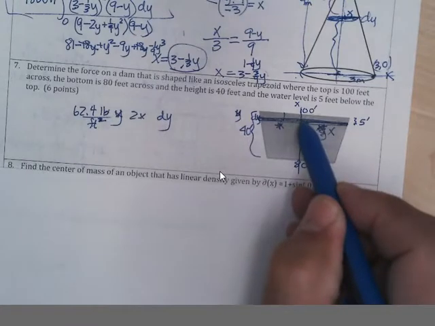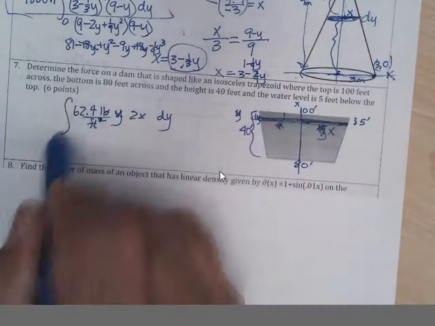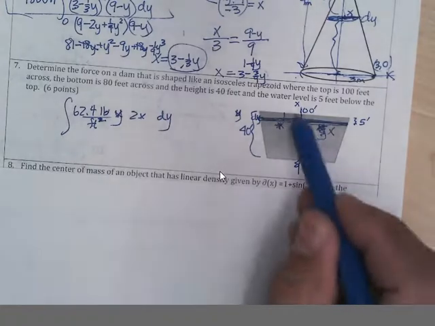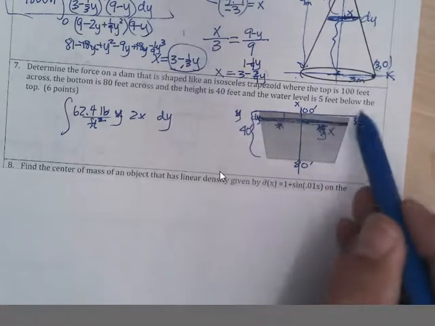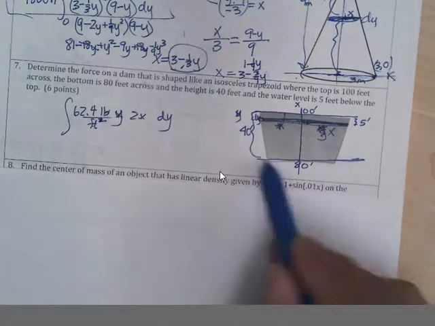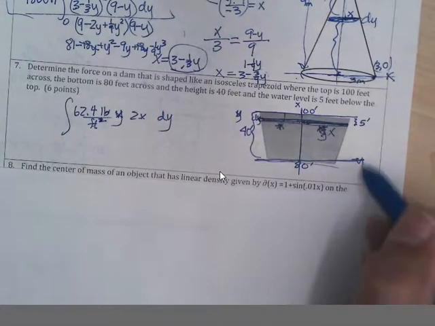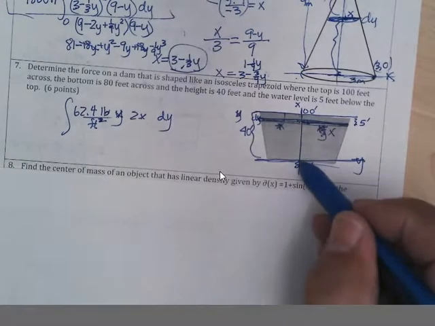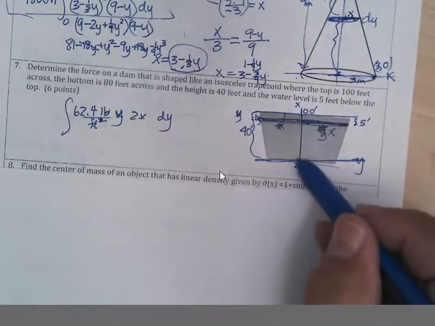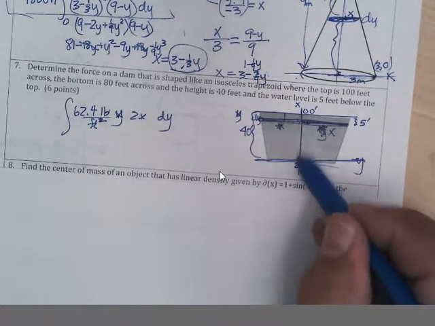That's how deep it is. And we're going to integrate this for y going from, if I'm putting 0 for y right here, well, it doesn't matter. I'll put y down here. So I'm going to find the pressure for y equals 0 to 35.